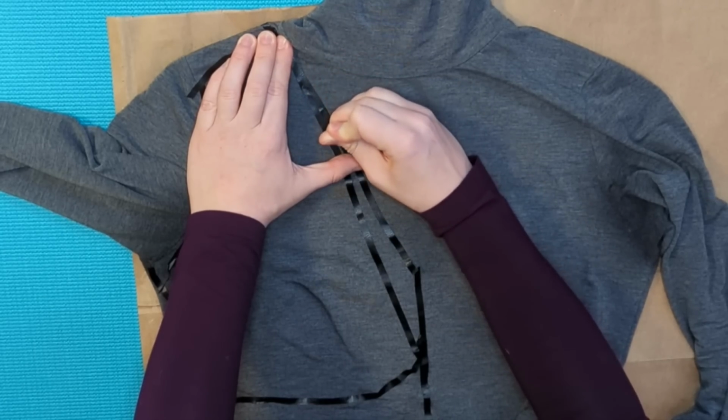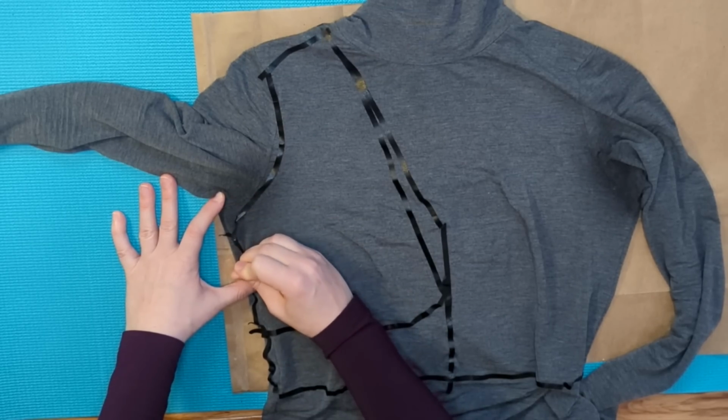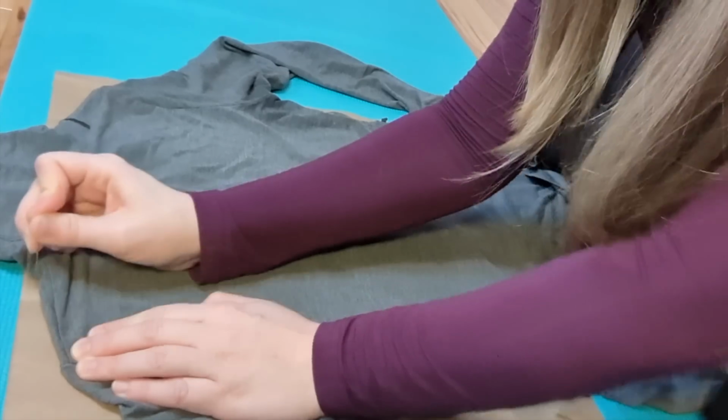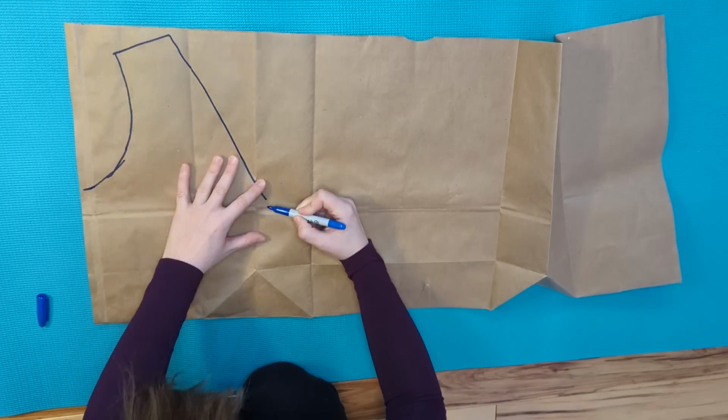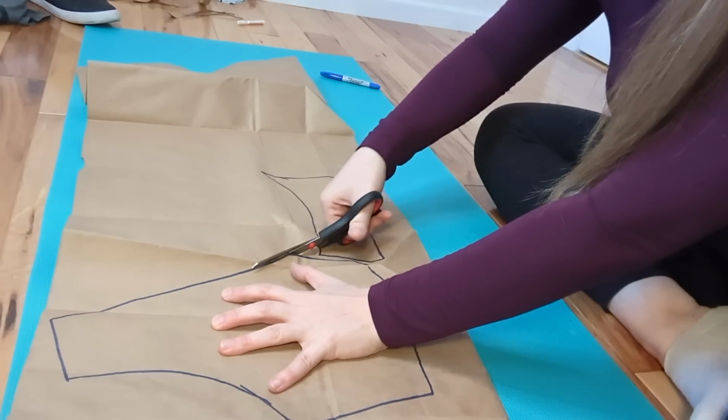I used a pin to poke through my shirt onto my paper to trace my pattern. Pro tip, if you put your yoga mat under your workspace, it's a lot easier to poke the pin through. Then you'll trace over your perforations to reveal your pattern pieces and cut them out.